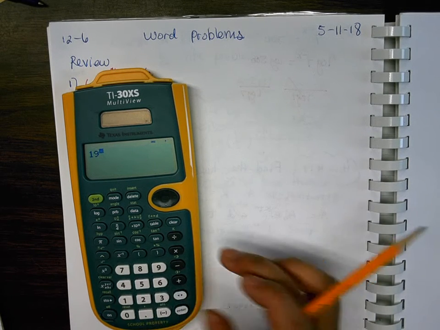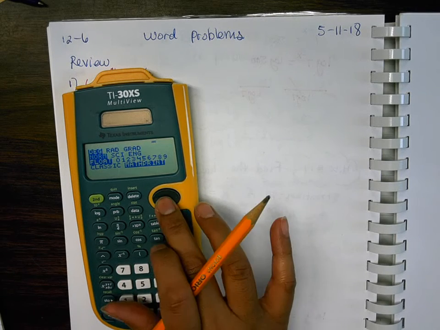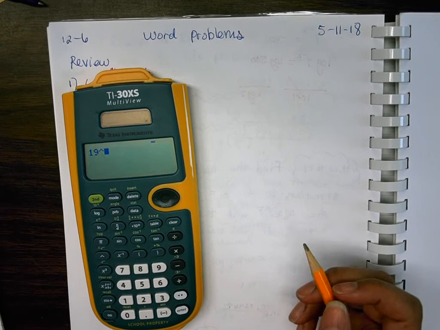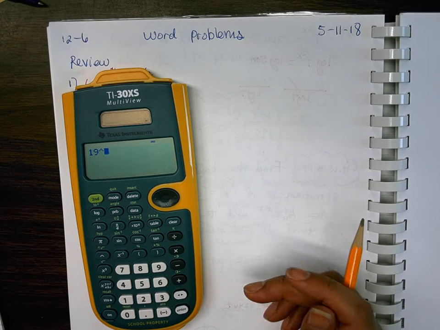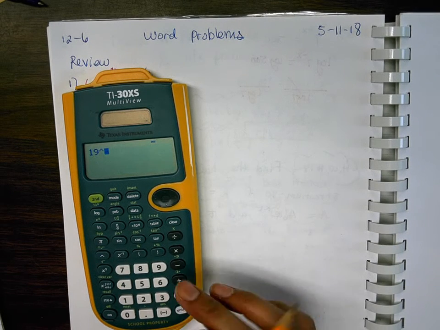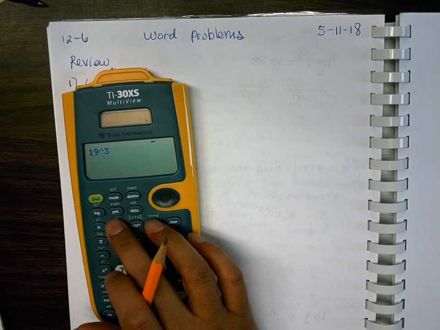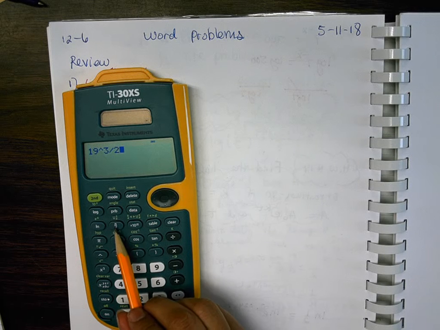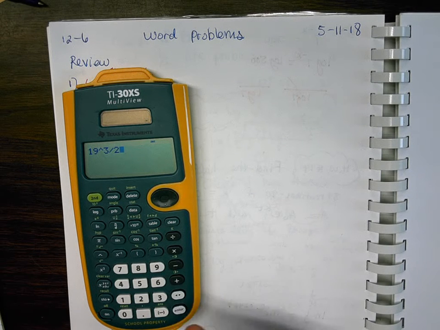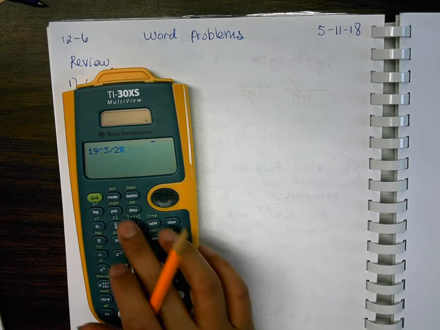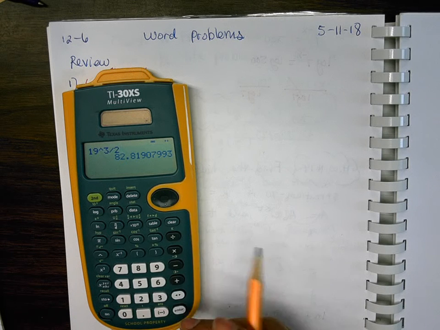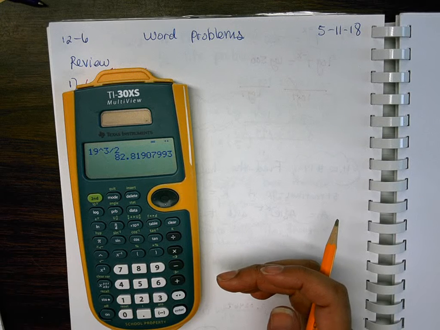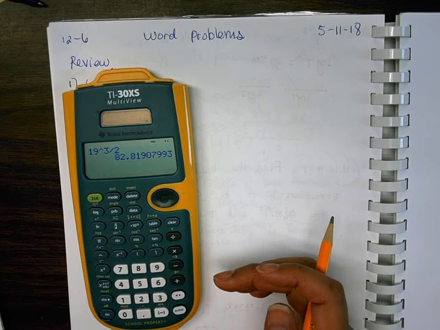Raised to the, and I'm going to clear mine, and I'm just going to change my mode to classic because that's typically where we work. 19 raised to the, and what was the fraction? I'm going to use my fraction key. You can use your division key. 3 fraction 2. Fraction key is right here. I'm not sure how it works if you use your division key, if it would work. I'm in the different mode. I like this one. Oh yeah, I got the same thing. I use the division key. Yeah. Okay. Yes.